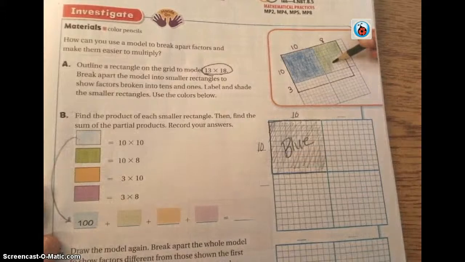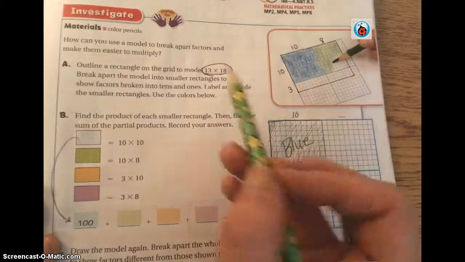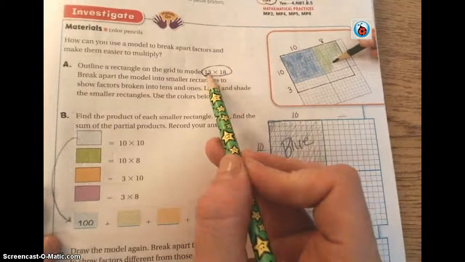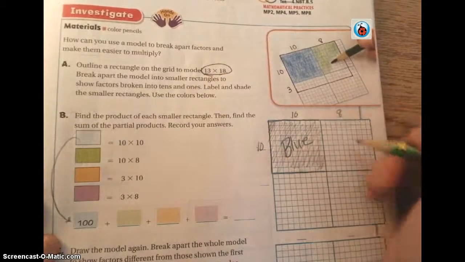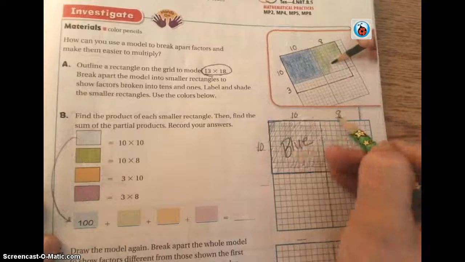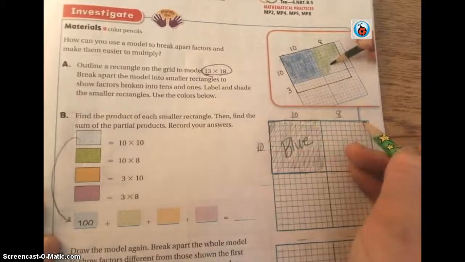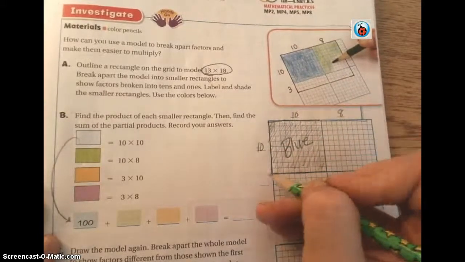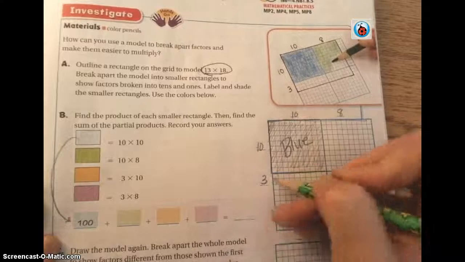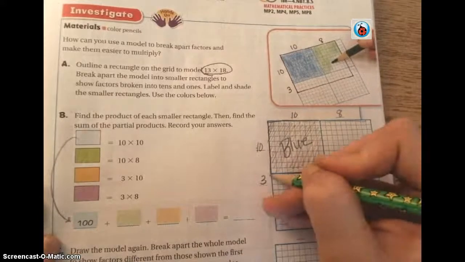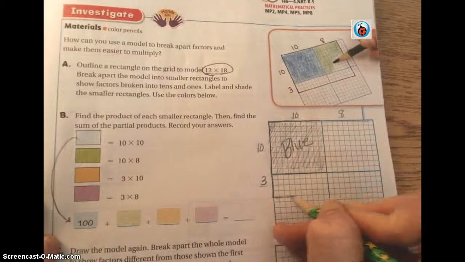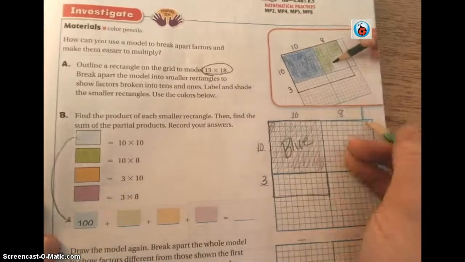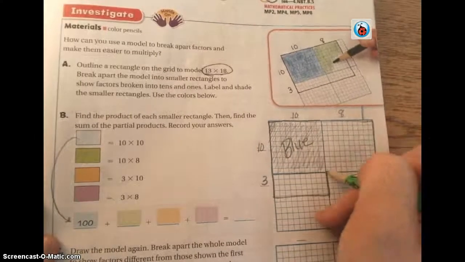Then we're going to do 10 times 8. We're going to come over here to our 8, because the 10 and 8 is representing 18. And the 10 and 3 right here is going to represent 13. So we have our 13 times 18. Okay, sorry, let me get back on track here.